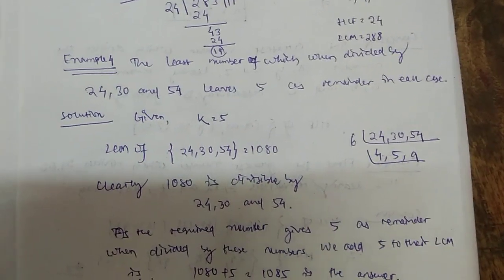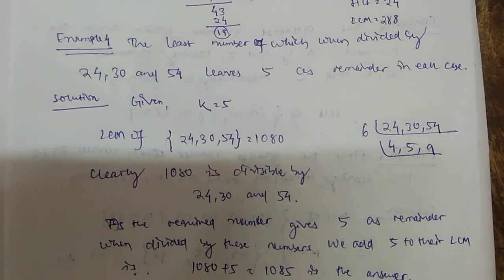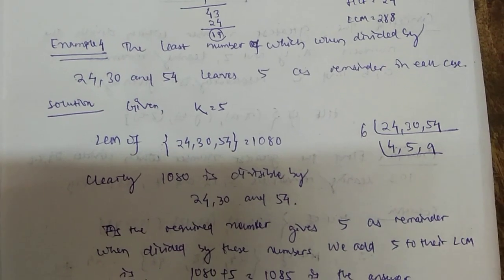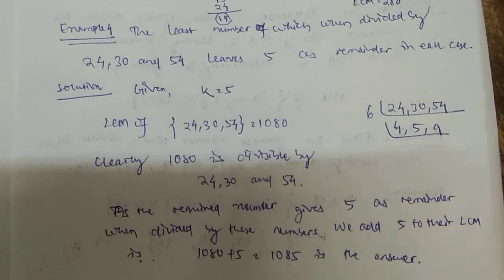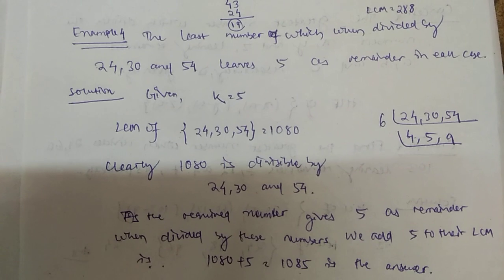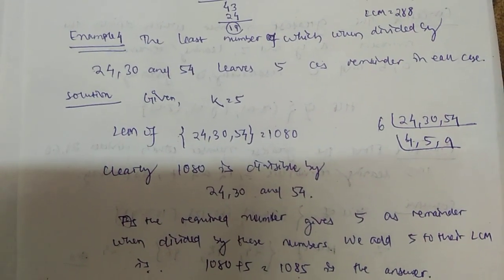Now example number 4, the least number which when divided by 24, 30 and 54 leaves 5 as remainder in each case. Solution: given k equal to 5, which is given already. Now we are going to take the LCM of given numbers 24, 30 and 54. We get 1080.